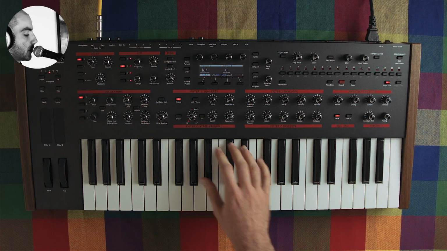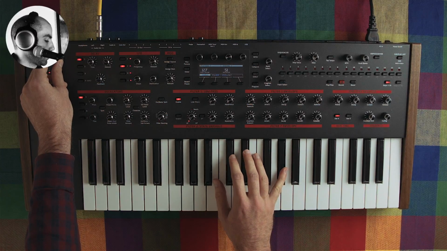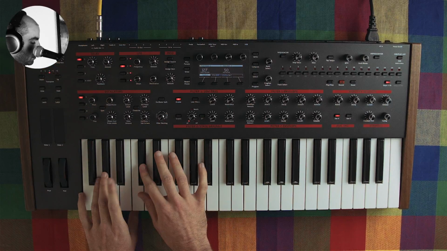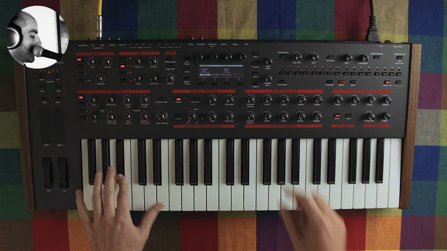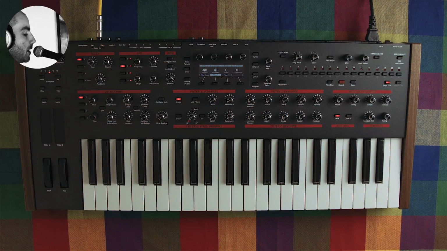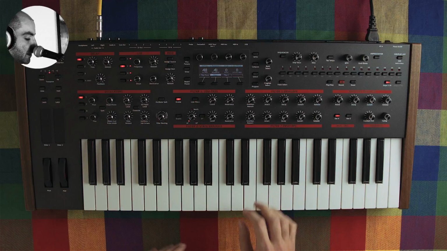Let's see what a bit of distortion sounds like. It removes a bit of the bottom end, but it adds some nice character.